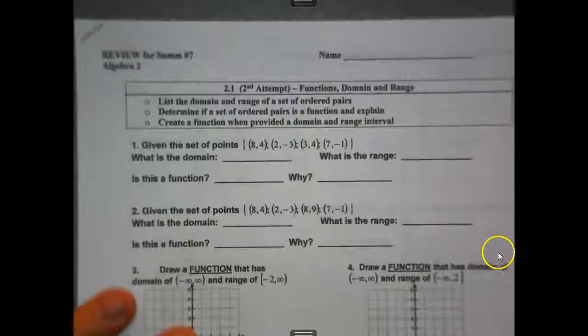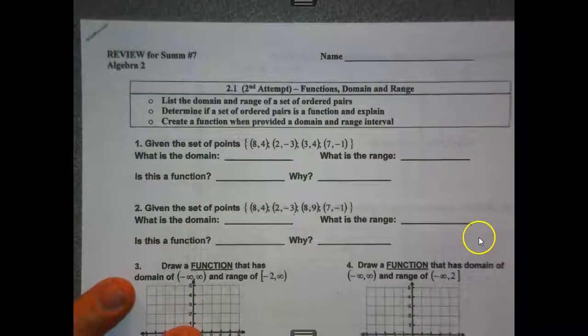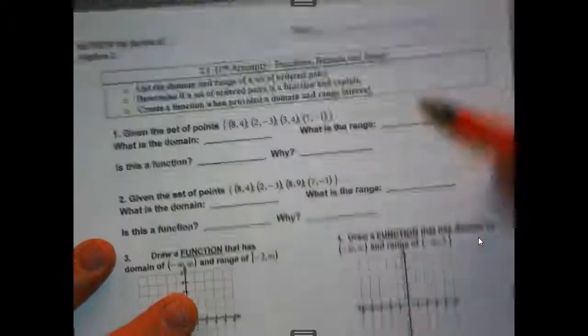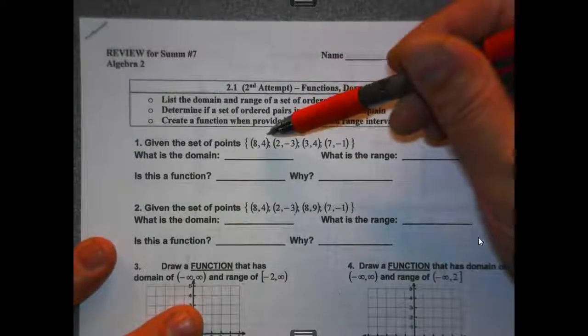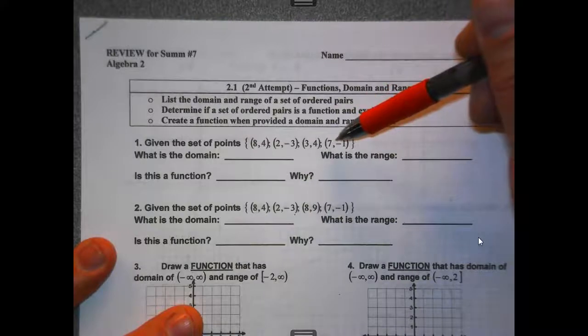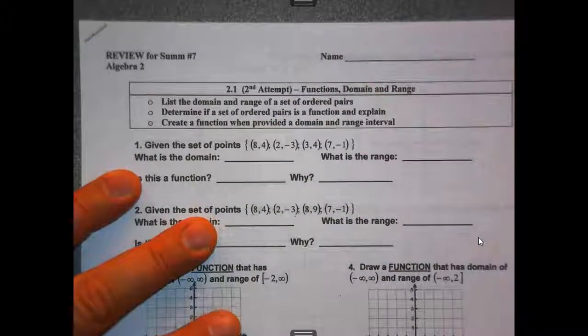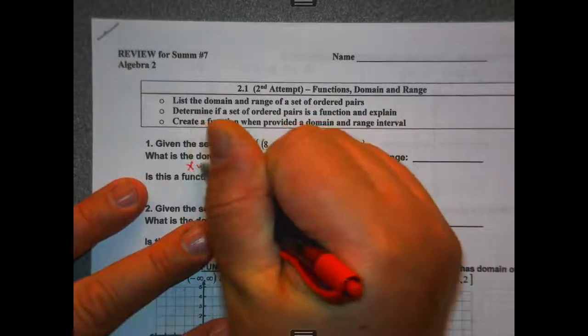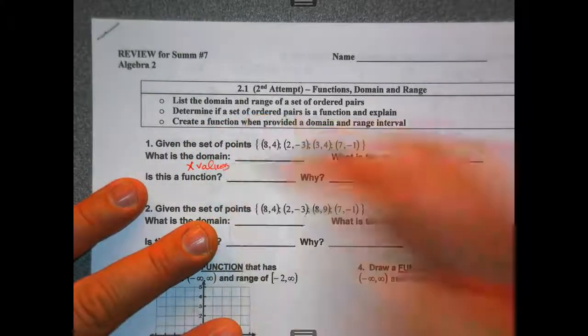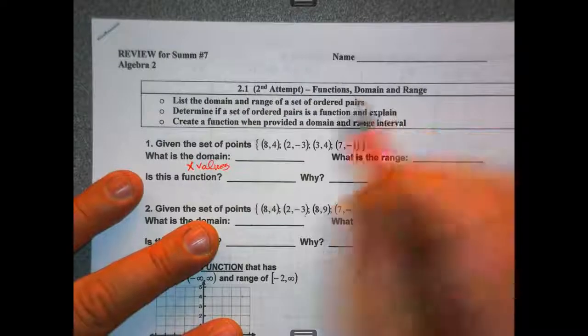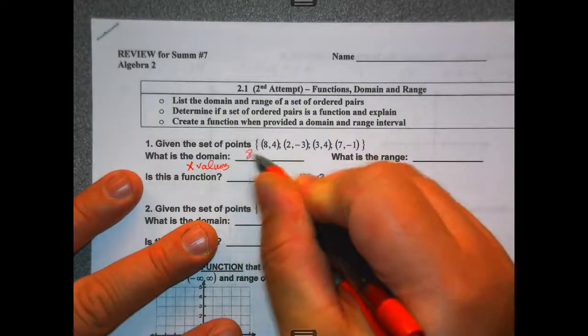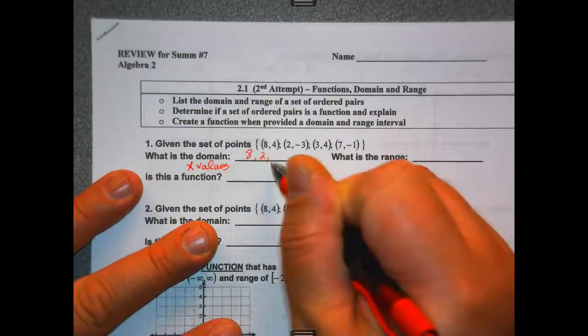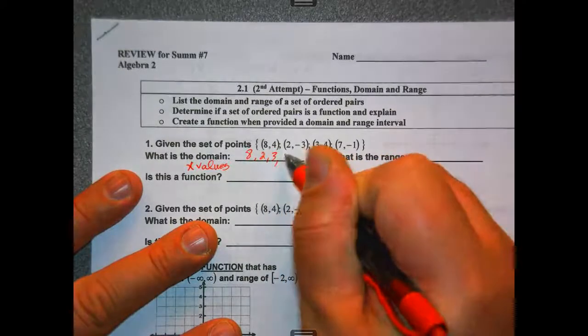Number one. Given the set of points (8, 4), (2, -3), (3, 4), (7, -1): what's the domain? The x values. Very good. Here's our domain then: the x values are 8, 2, 3, and 7.